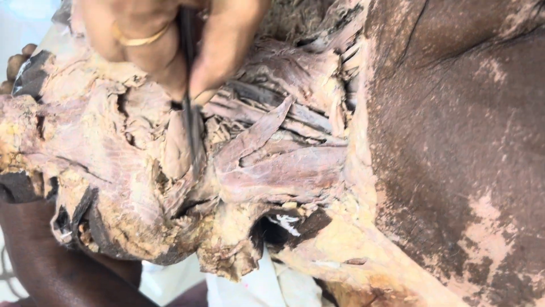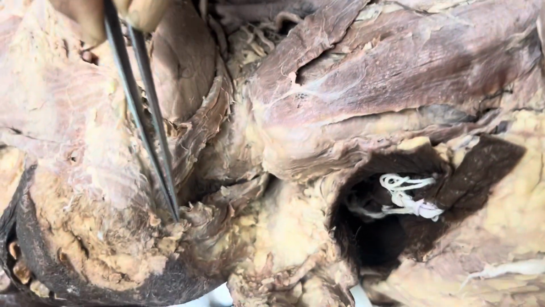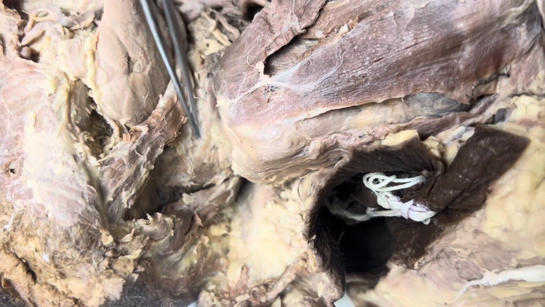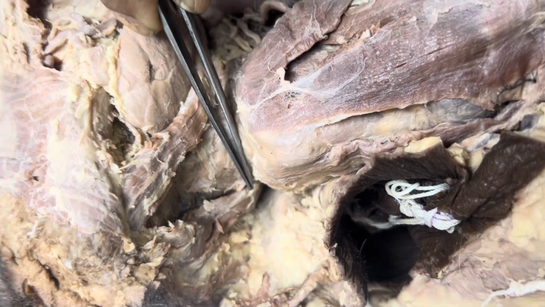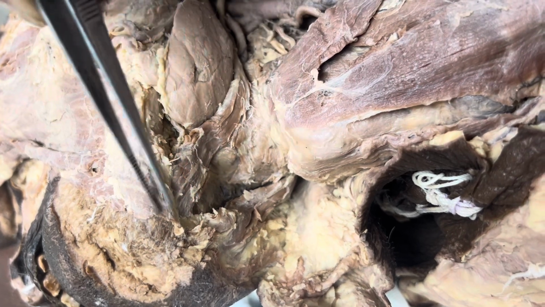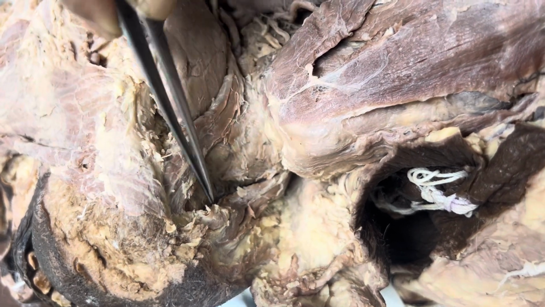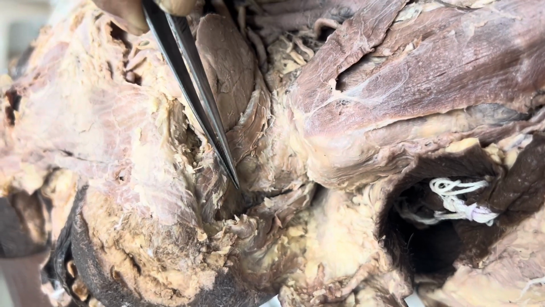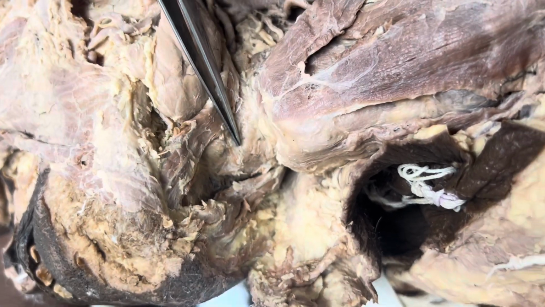Now this small triangle is submental triangle, which is present just below the chin, bounded by anterior bellies of both the sides. The base is formed by the hyoid bone. The floor is formed by the mylohyoid muscle. The roof is again skin, superficial fascia, platysma, and contents are not much. We have submental vessels and the lymph nodes and the beginning of anterior jugular vein.